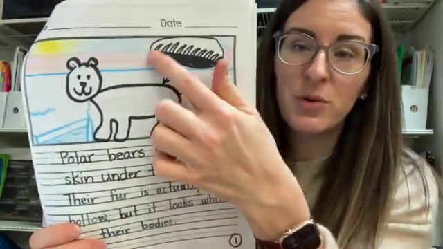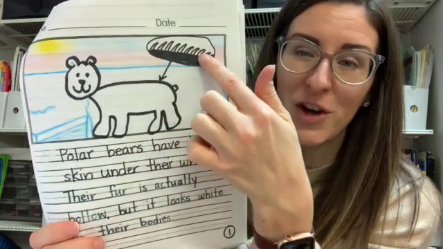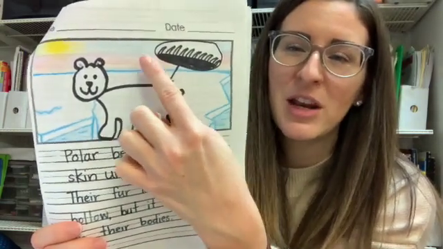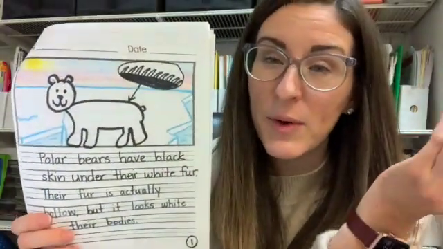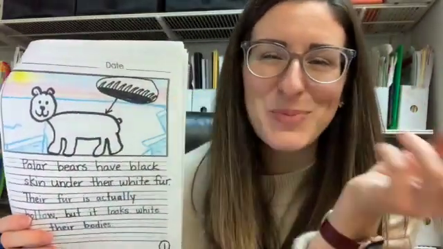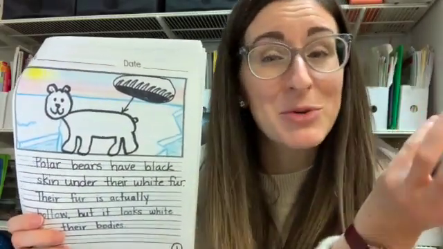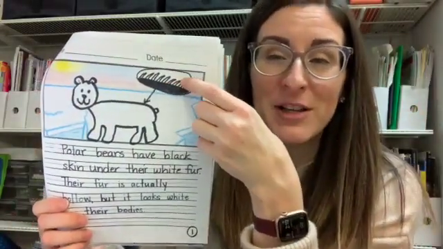So you can imagine that this chunk of skin and fur is right here on the back of the polar bear. And then I drew very closely what that would look like. Now it kind of looks like spikes or something that would be on the back of a dinosaur, but that's how I'm showing you that polar bear fur is hollow.